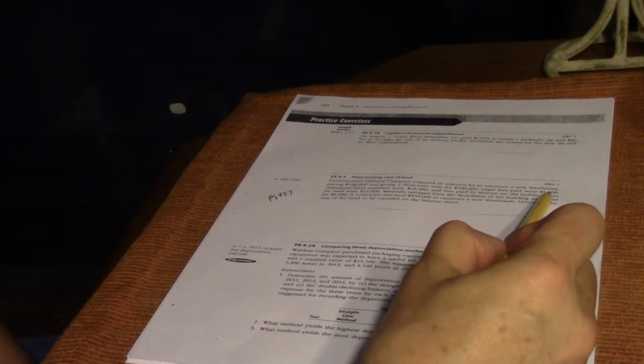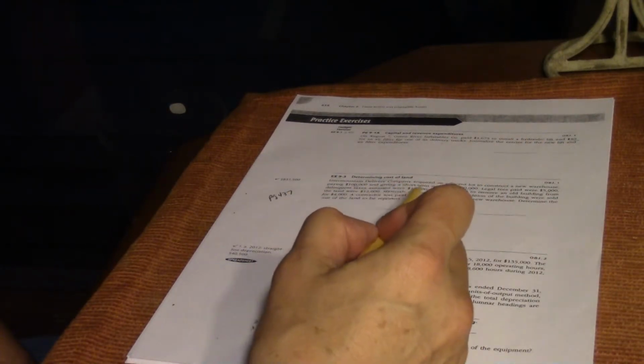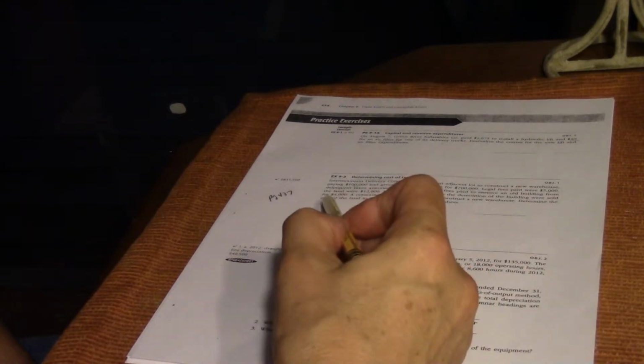Legal fees were $5,000. Delinquent taxes were $18,500. Fees to remove an old building were $12,000. So some of this we can add on. Materials salvaged from the demolition building were sold for $4,000.